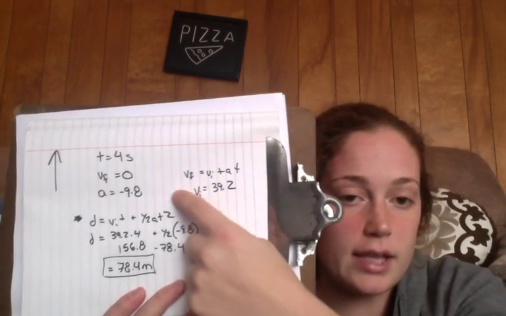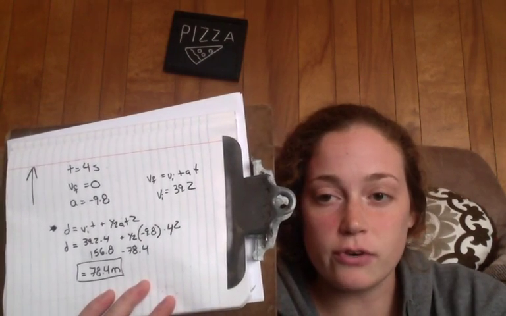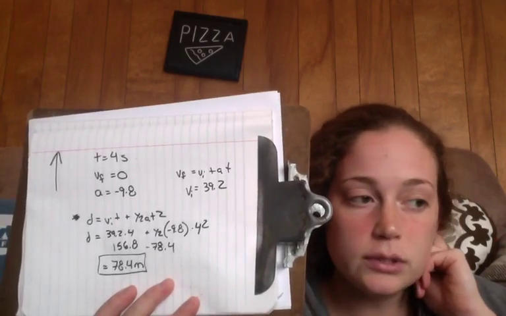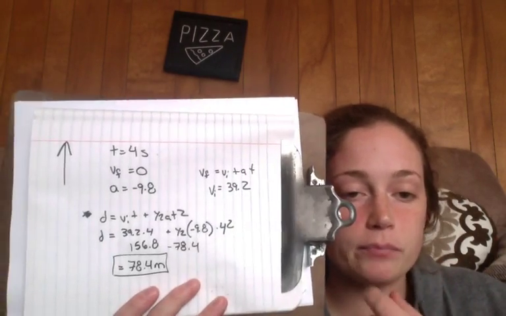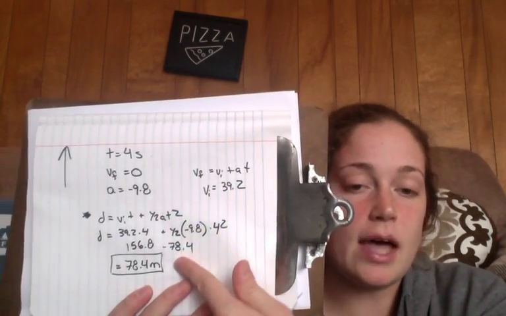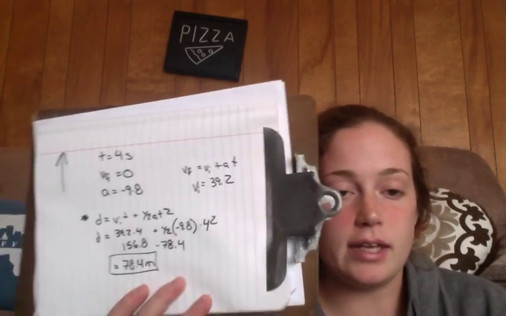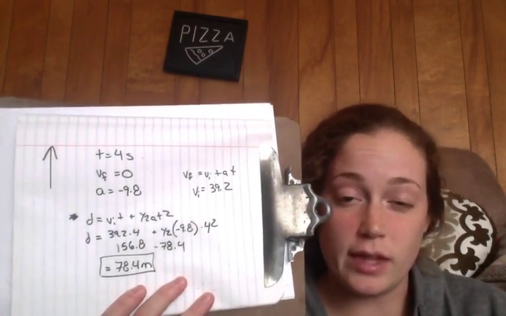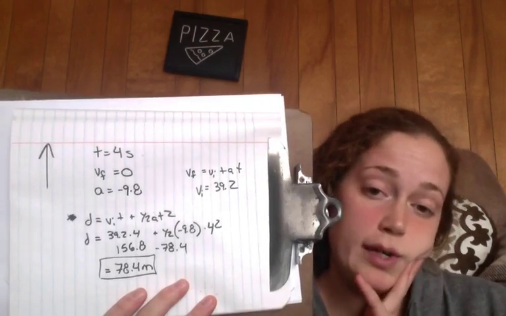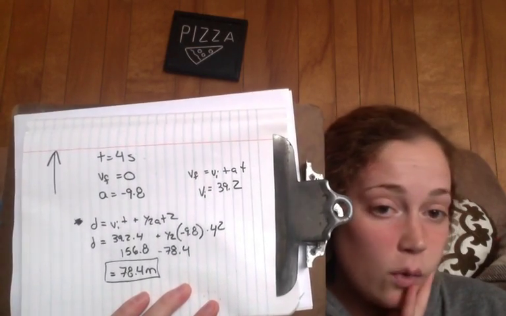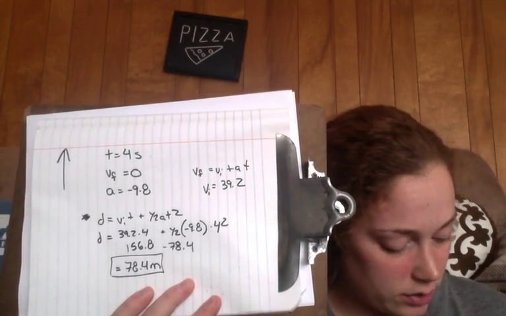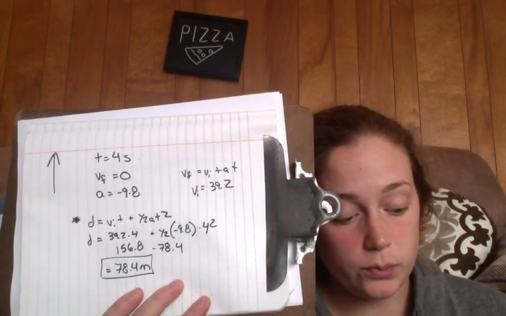This is the initial velocity. Doesn't the question ask you for your speed when it returns to the ground? And then you just plug everything in, you solve for your distance, and you get 78.4 meters. So that's how high the ball went to its max height. Questions on this part? Or we're going to move on to part 2.